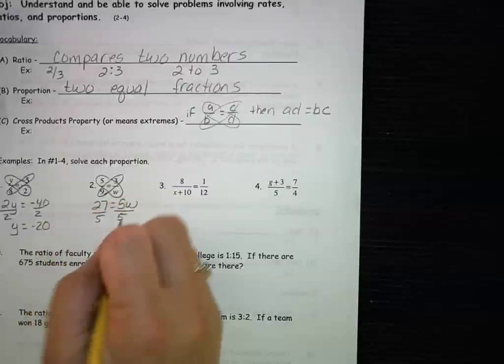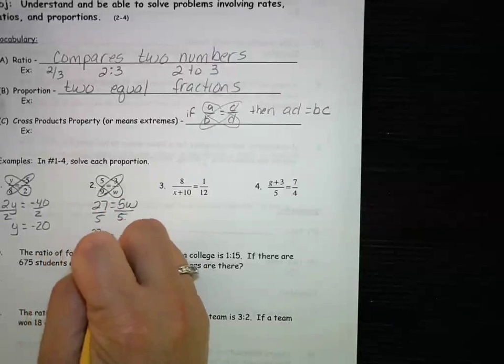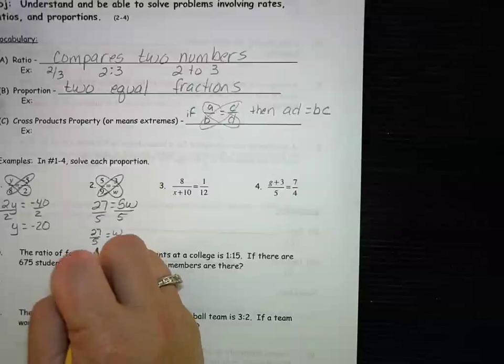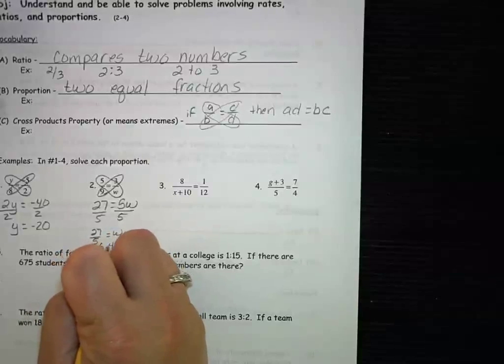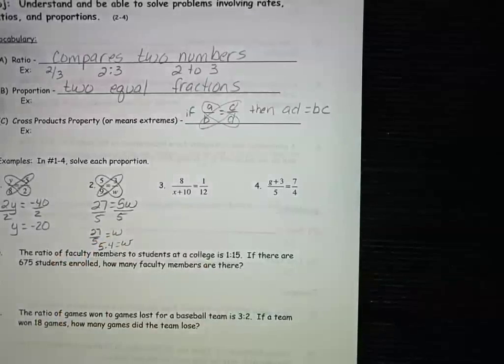Dividing both sides by 5, you could have 27 fifths equals w, or you could write that as 5.4 equals w, whichever one you prefer.